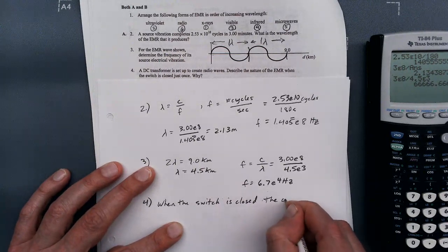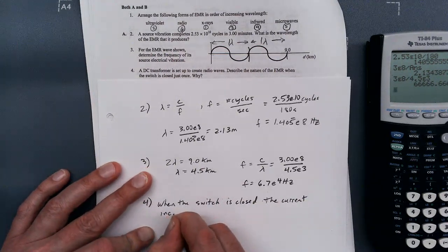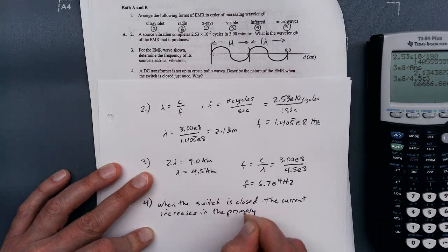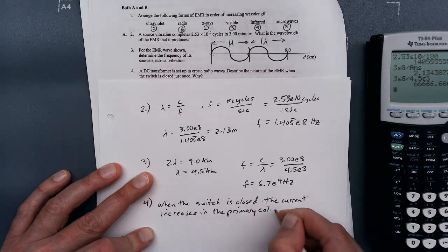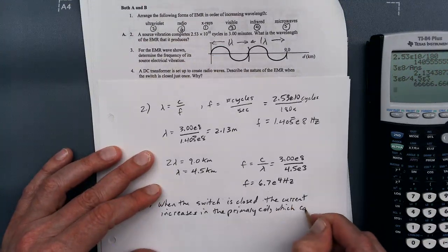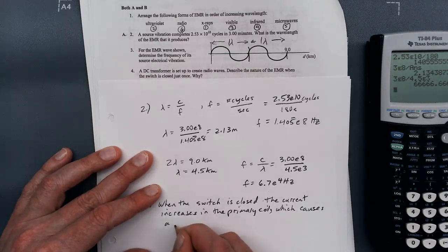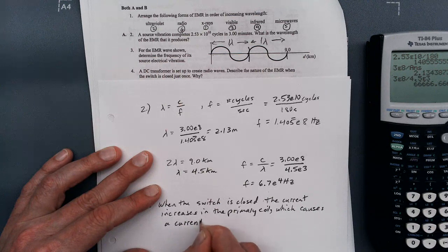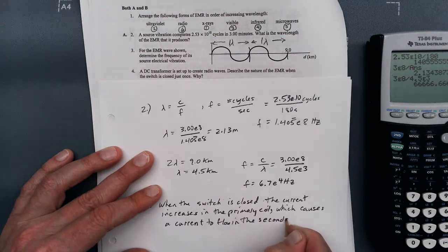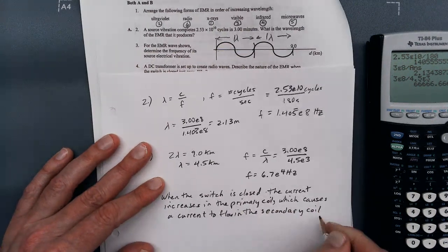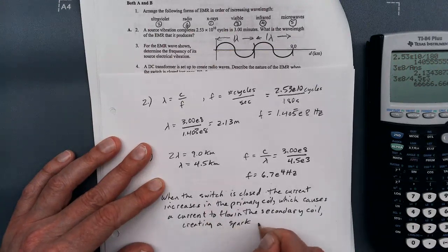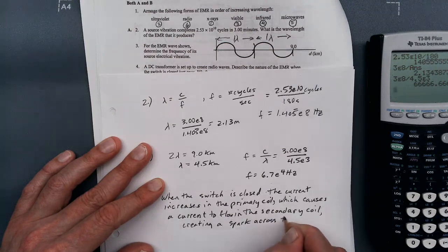So when the switch is closed, the current increases in the primary coil, which creates or causes a current to flow in the secondary coil, creating a spark across the gap.